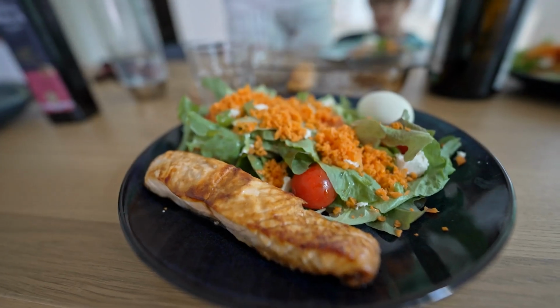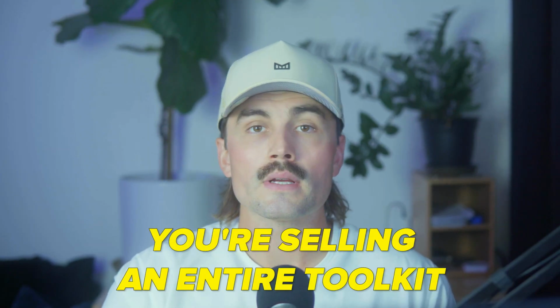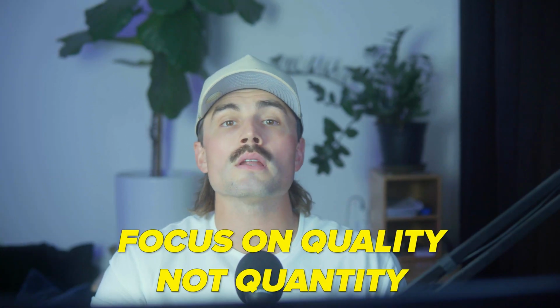It's like selling a meal deal instead of just one taco. Having a collection makes your offer look more valuable. It also makes your pricing easier. You're not just selling a funnel, you're selling an entire toolkit. This part is also where you can start thinking about the common pain points your niche has. What are they constantly asking for? What are they confused about? Build for that. And no, you don't need 10 templates. 3 good ones and a clear niche is plenty to start. Focus on quality, not quantity.